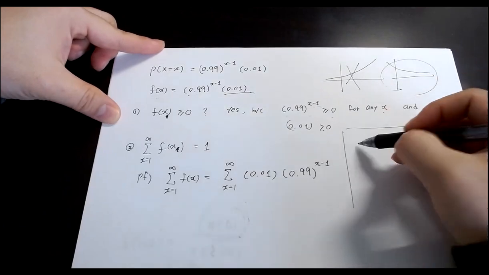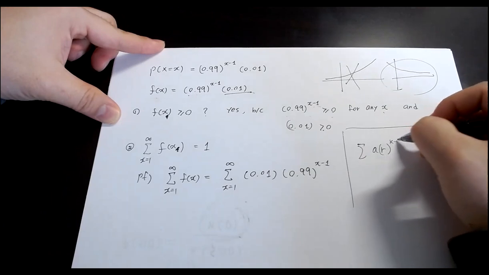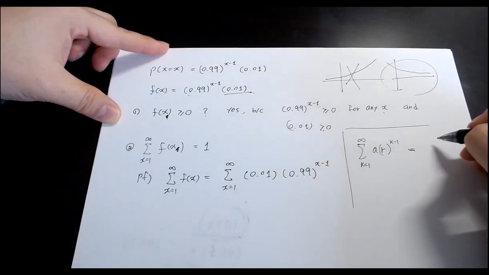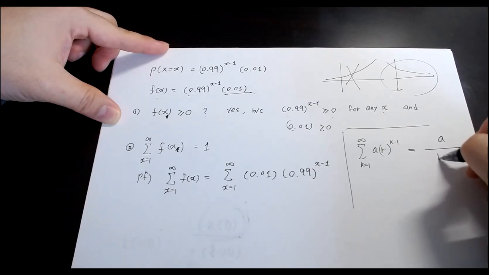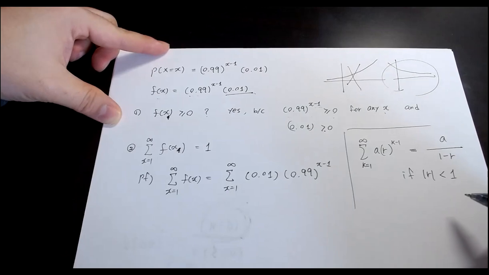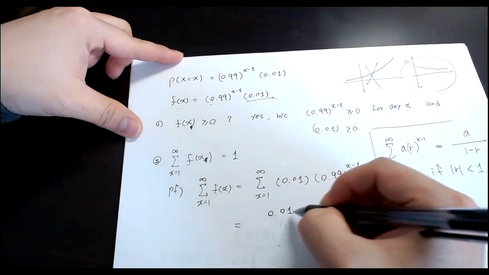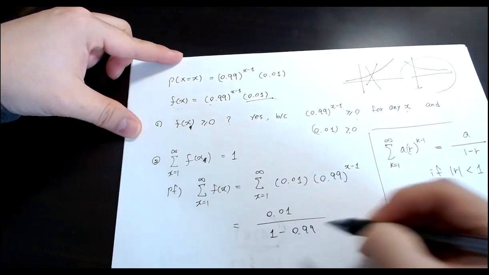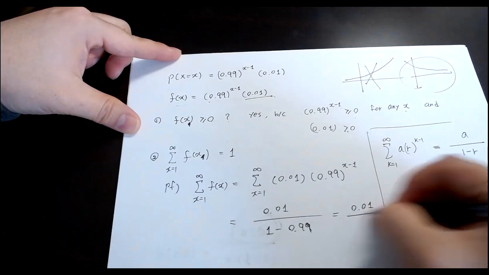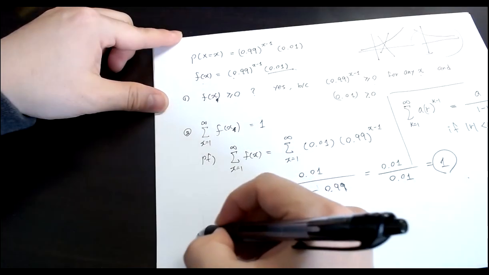Remember that in a geometric series, the sum of a times r to the k minus 1, with k going from 1 through infinity, is equal to a over 1 minus r, if the absolute value of r is less than 1. So that is equal to 0.01 over 1 minus 0.99, which is 0.01 over 0.01. This is 1.